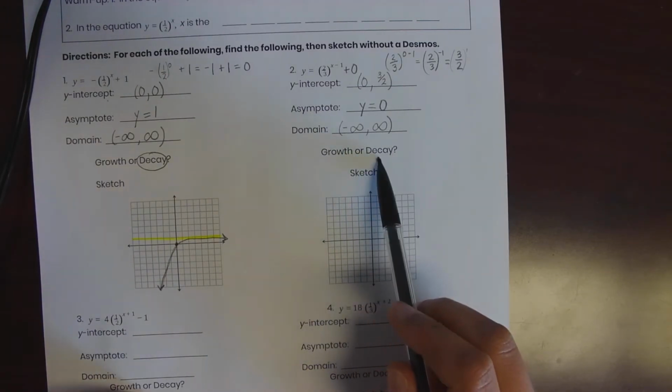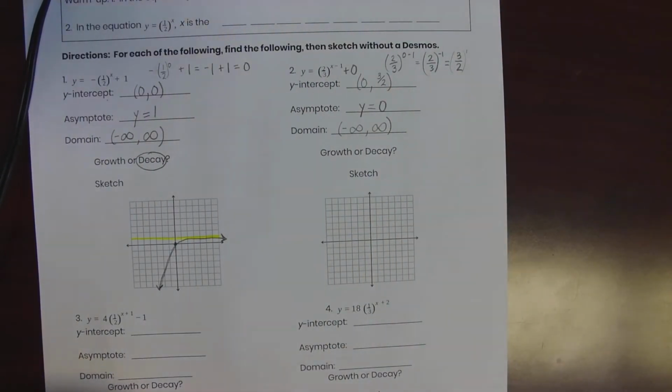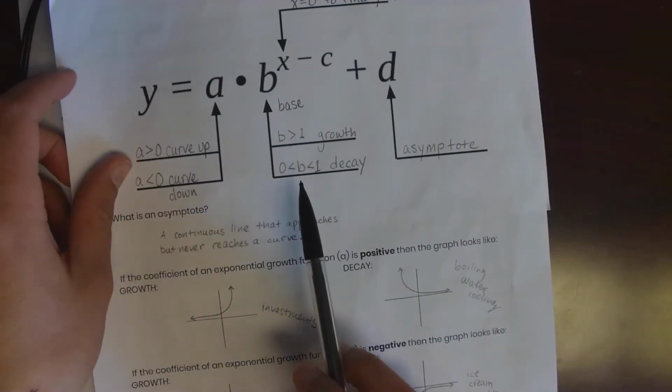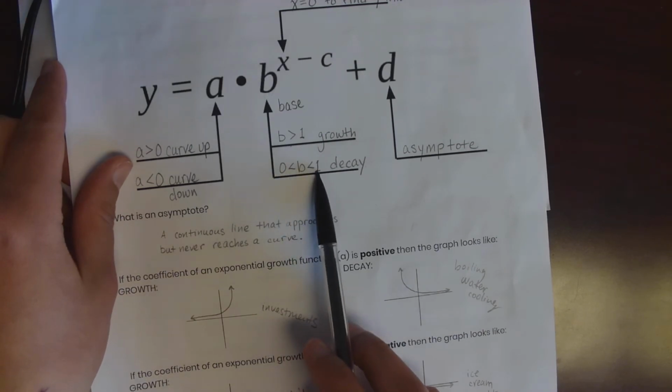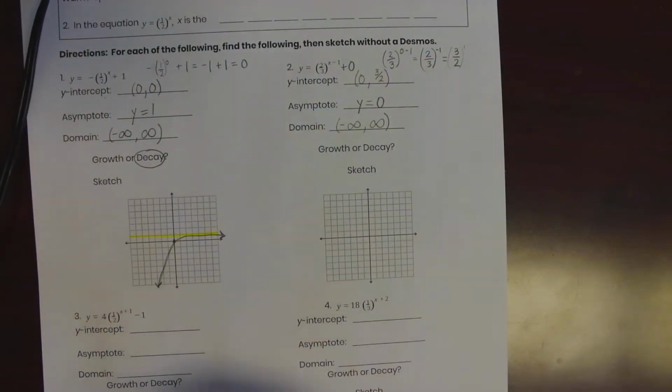Is it growth or decay? So I'm going to look at this number right next to the exponent, which is our base. It is 2/3. And remember, 2/3 is between 0 and 1. So it's not greater than 1. It's going to be between. So this is decay.